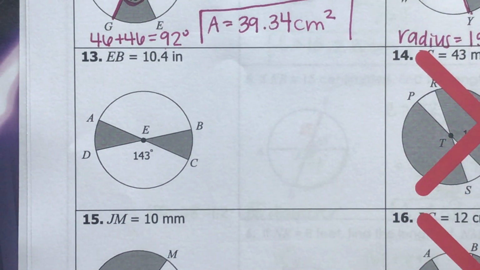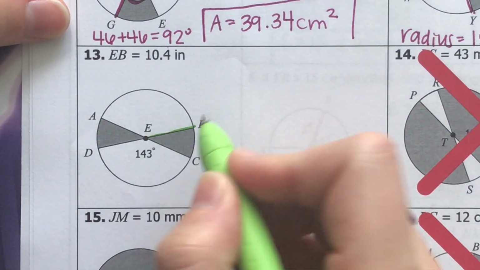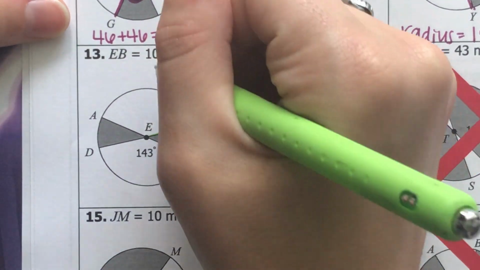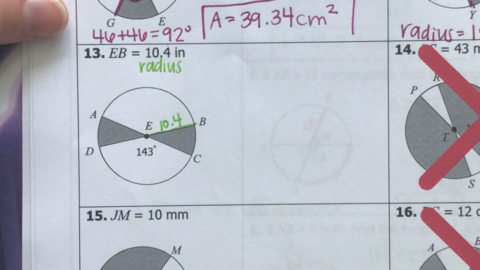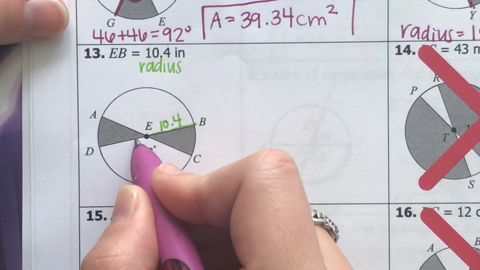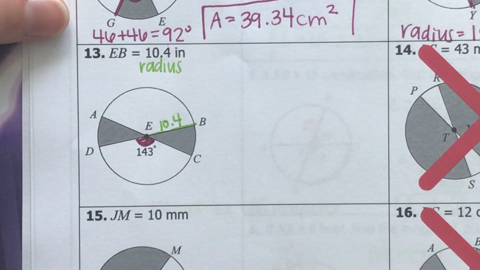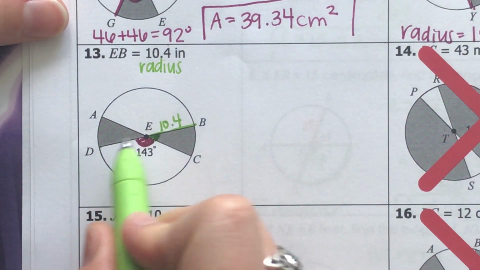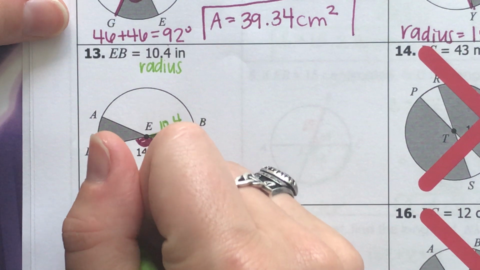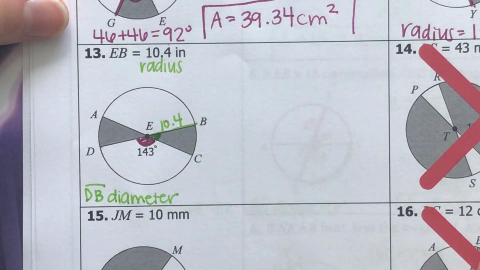Number 13. I tell you, first of all, that EB is 10.4. So E to B is 10.4. That is a radius, which is good, so I don't have to do anything there. Now the problem though is I tell you this piece is 143 degrees, but I want to know what this piece is. Now I do notice that DB is a diameter. A diameter means it's 180 degrees.